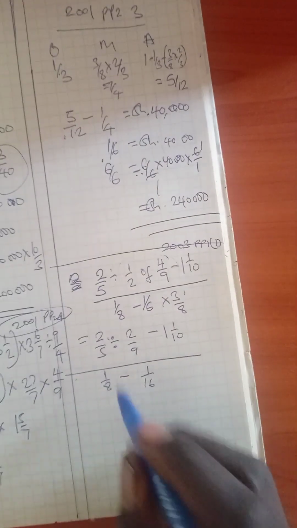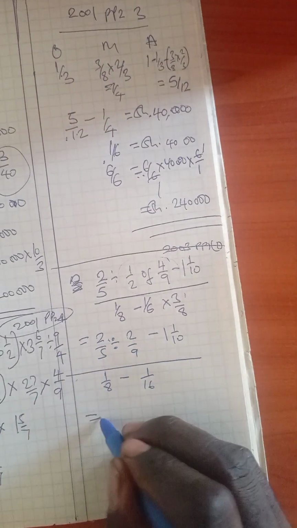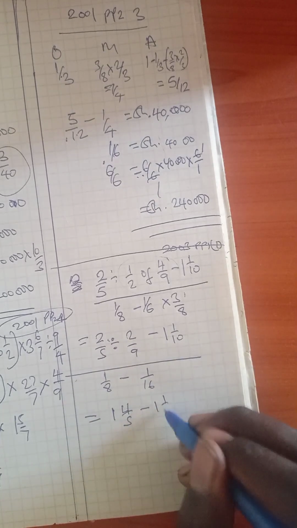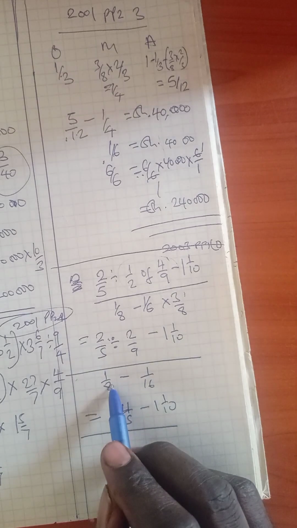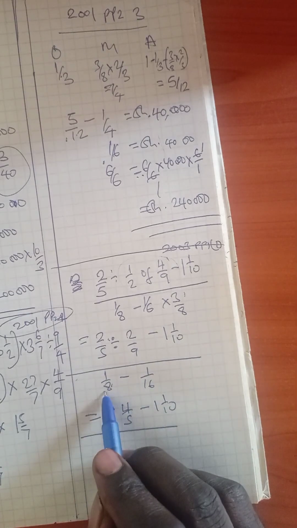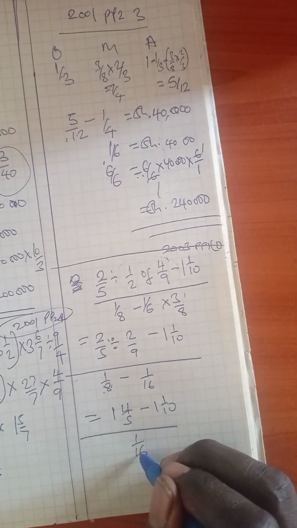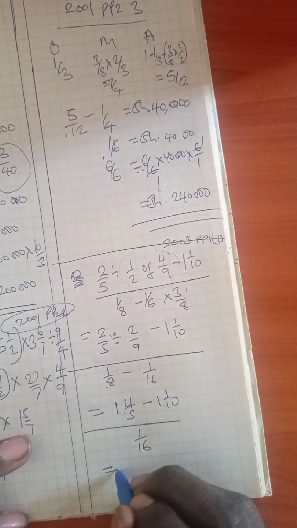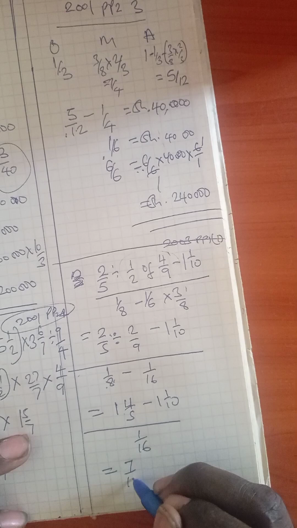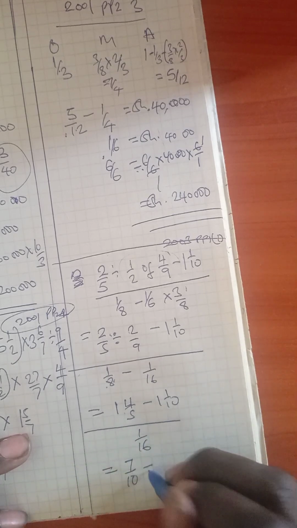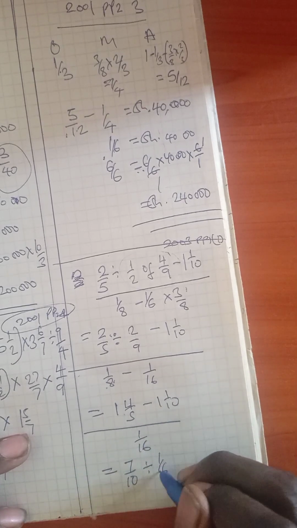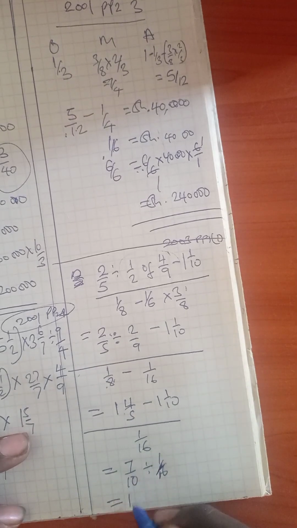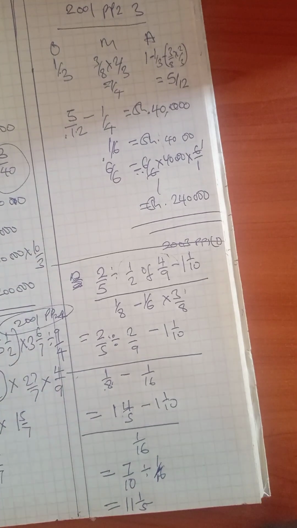Now we continue. Now let's simplify this part. We get 1 and 4 over 5 minus 1 over 10 all over. If you subtract this from that, you get 1 over 6. Simplify further. This one minus this one, you get 7 over 10. Then we are dividing by 1 over 6. If you simplify, you should be able to get 11 and 1 over 5.